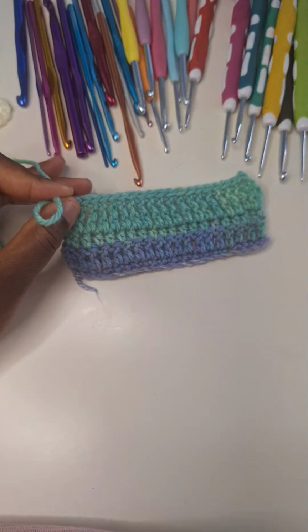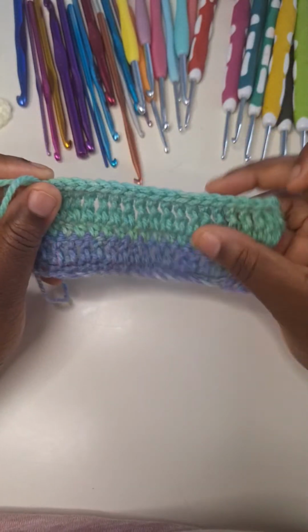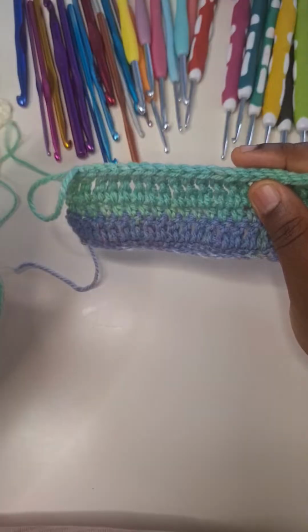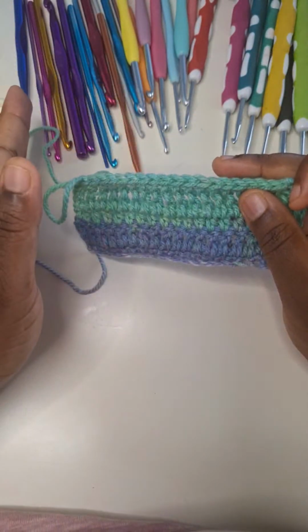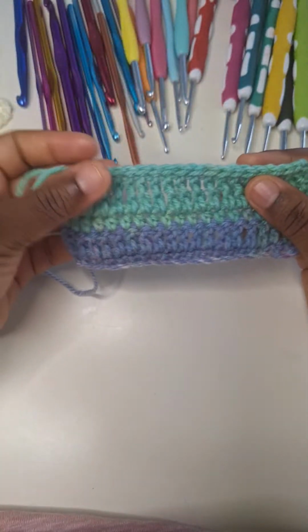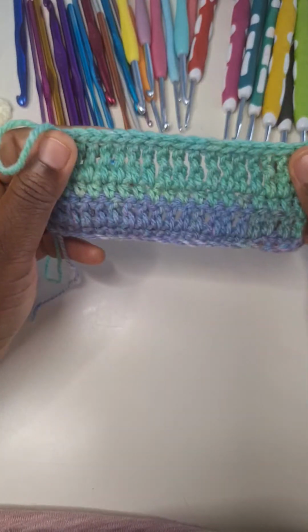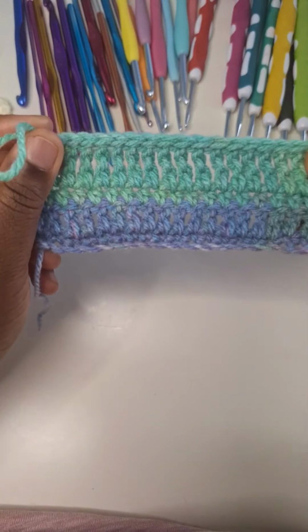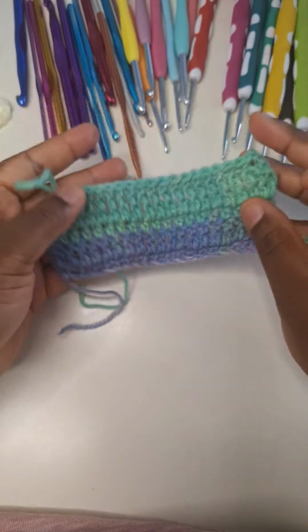So beginner advice, I've got advice for beginners. Shorter stitches equal denser fabric. Taller stitches equal looser, lighter fabrics. Most patterns mix stitches to control the texture and the stretchiness of the project. So that's it, guys. That's all there is about these basic crochet stitches.